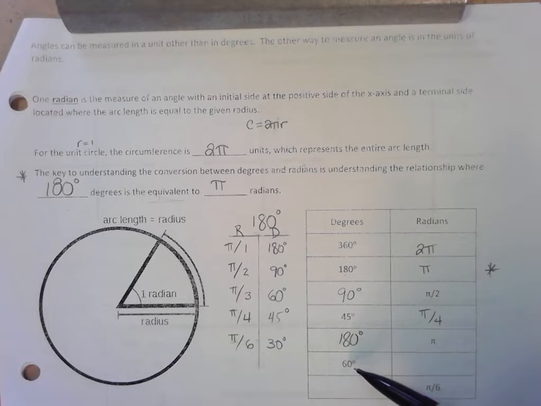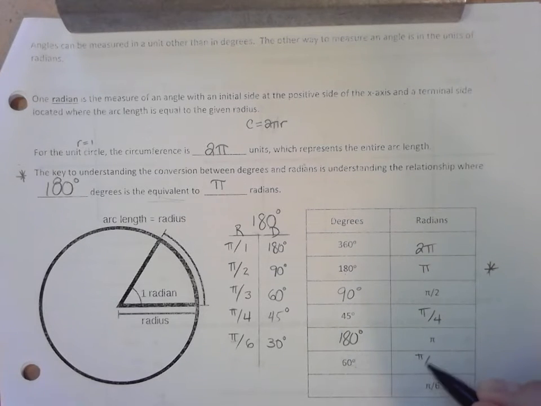Let's see, 60 goes into 180 3 times. So what that means is if I divide 180 by 3, I get 60 degrees. So pi divided by 3 is the equivalent of 60 degrees. How many times does pi over 6 go into pi over 3? That's twice, so I've divided this by 2. Let's divide that by 2. 30 degrees.